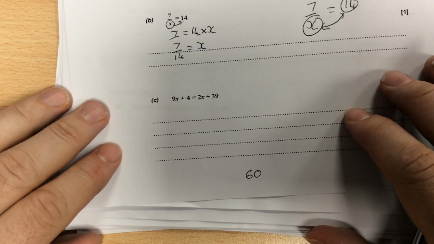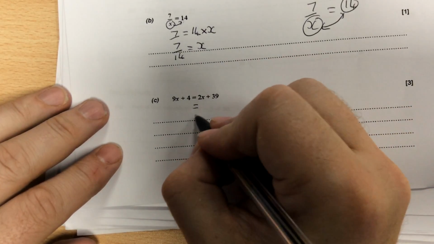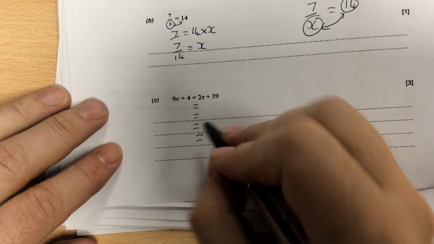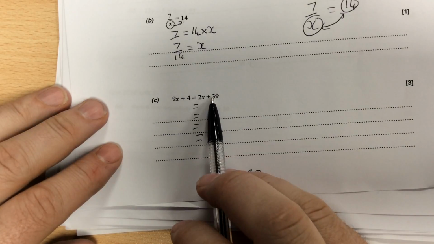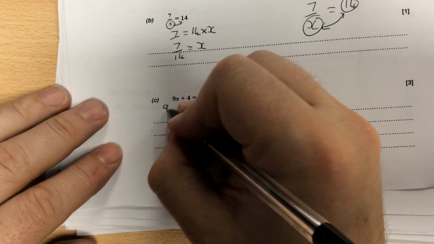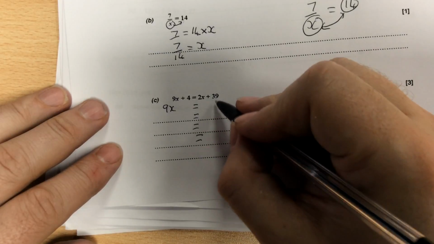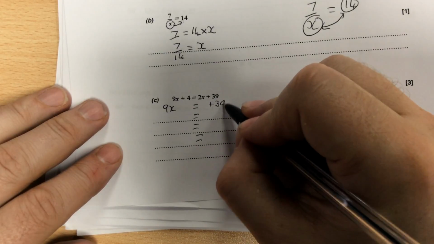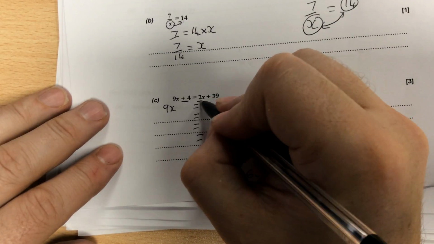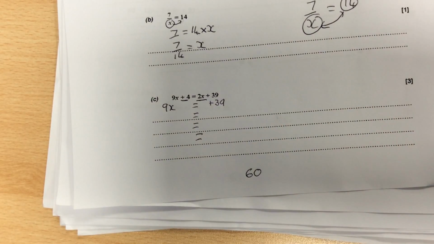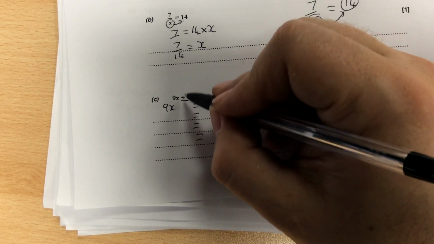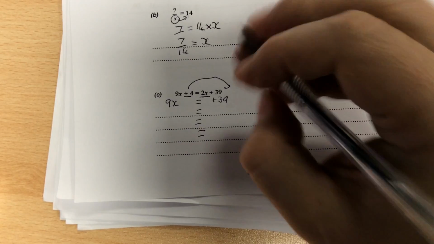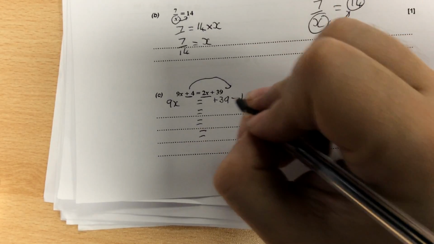This is like the very first one where you've got to get all the x's on the one side. So I'm asking myself, what's bigger, 9x or 2x? So 9x is bigger, so I'm going to keep that where it is. I'm going to keep the plus 39 over there, and the two terms I've missed out are the plus 4 and the plus 2x. So I'm going to take the plus 4 over the other side. When it goes over the other side, it becomes take away 4.